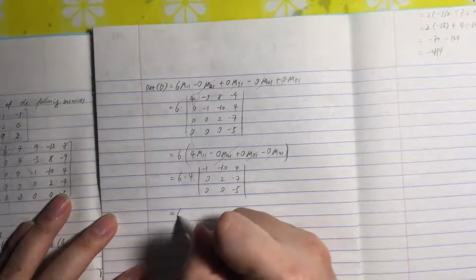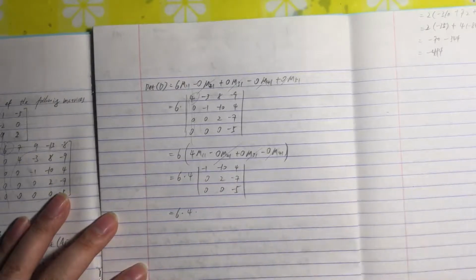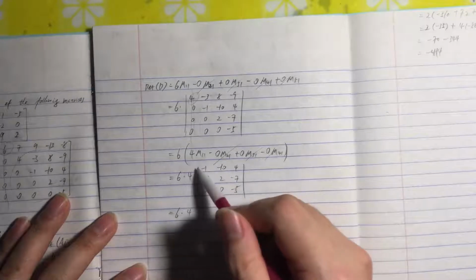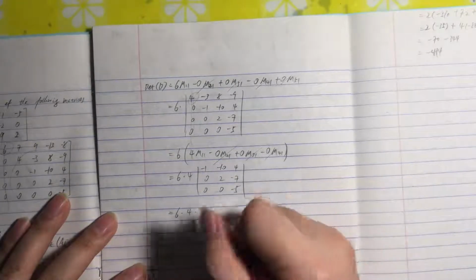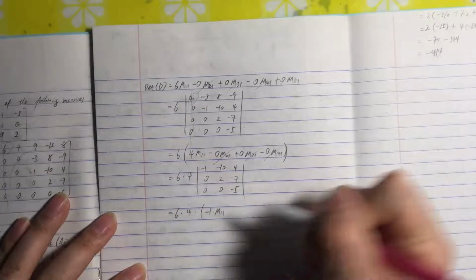Then for the determinant of this 3 by 3 matrix, we can find a cofactor expansion around any row, any column. The more zeros, the easier it is. Here, if I find a cofactor expansion around the first column, we have 2 zeros. So use cofactor expansion around the first column. We have negative 1 times M11.